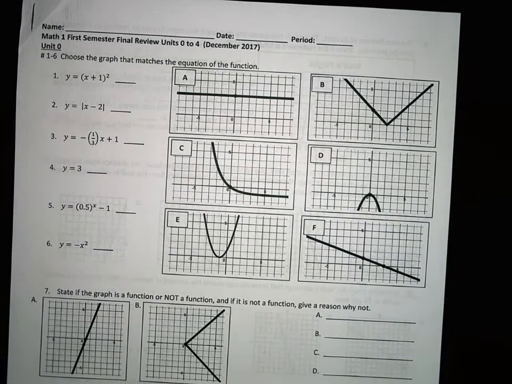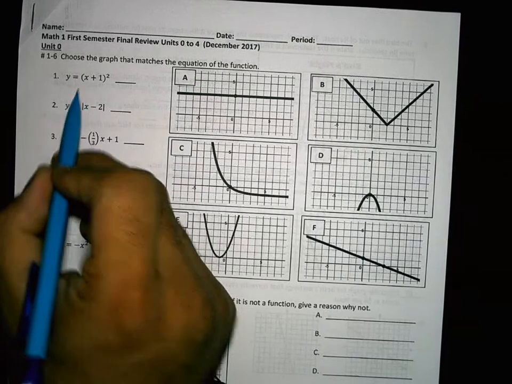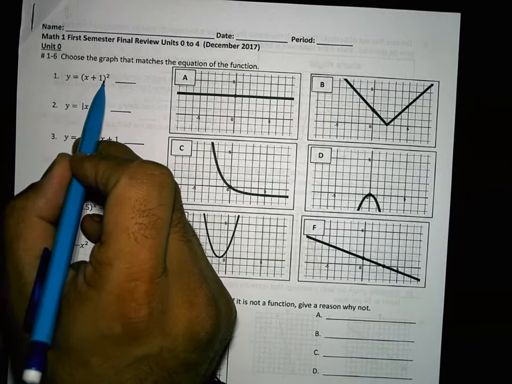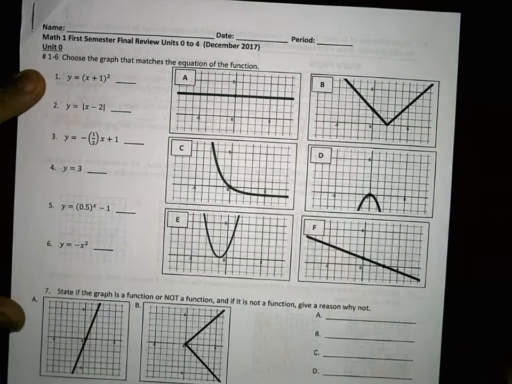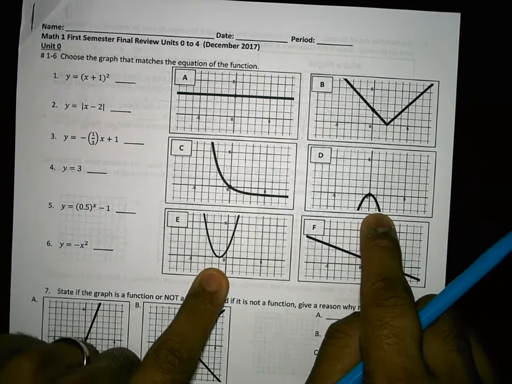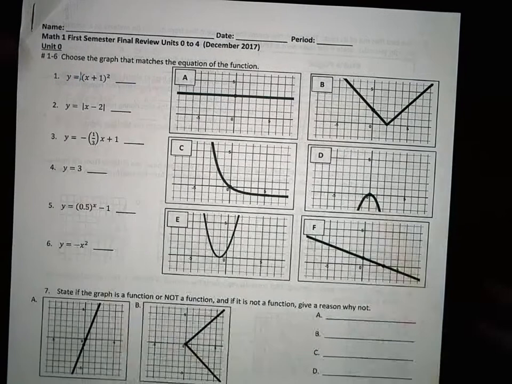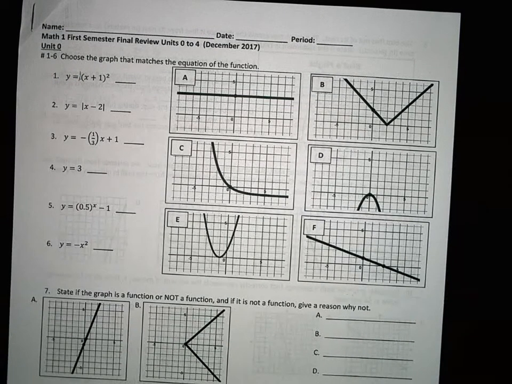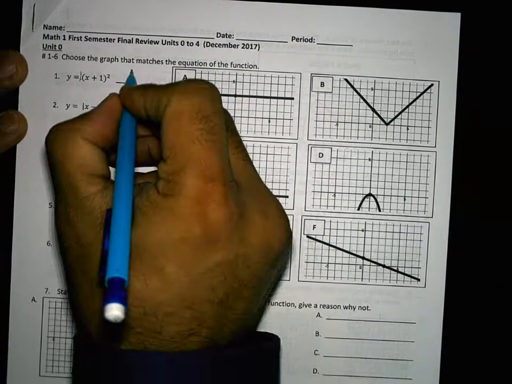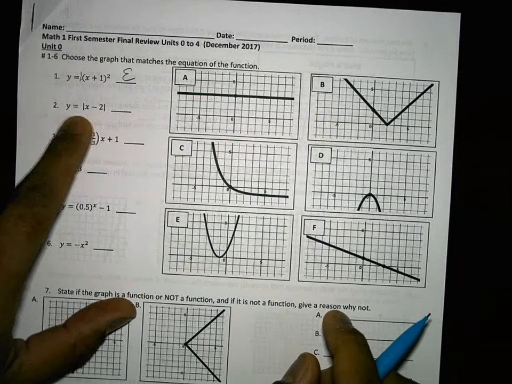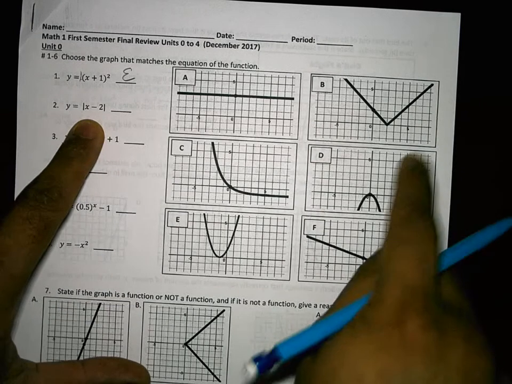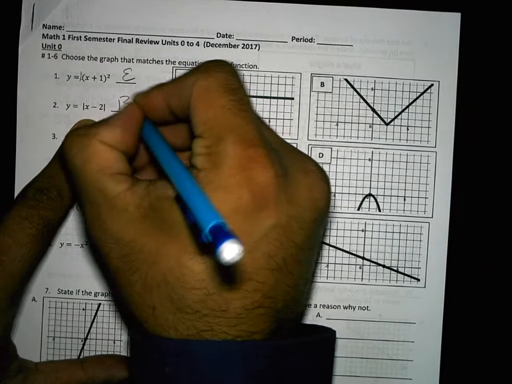All right, we got to do some matching here. So remember, when you see something where the x is squared, that's a quadratic. Quadratics come out as our u-shaped. Okay, so we've got two of those. When the number in front, the coefficient, is positive, it opens up, so that's e. The bars are absolute value bars. Those come out as the v shape.